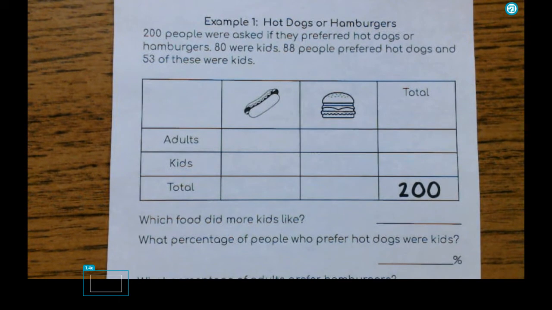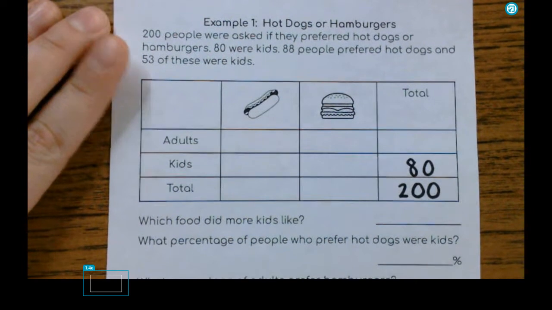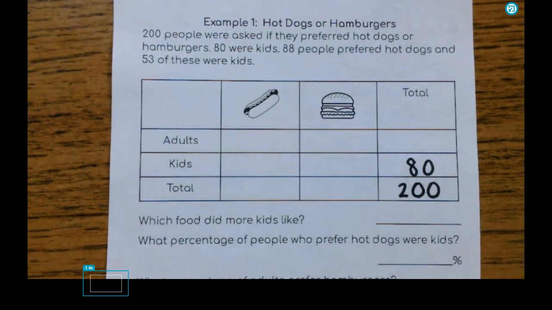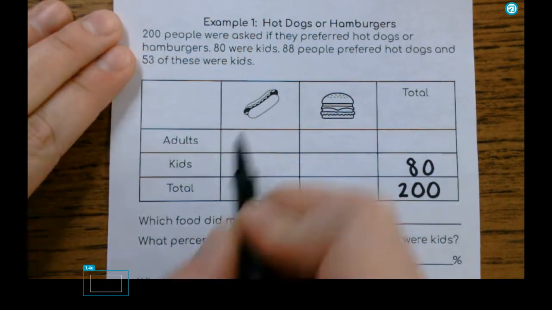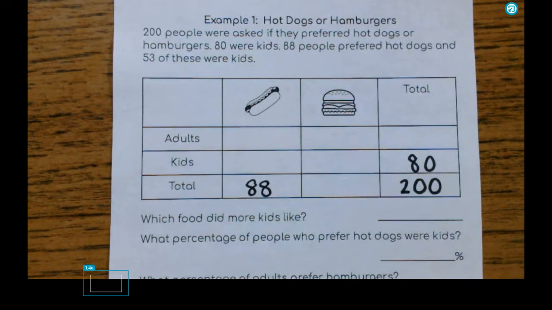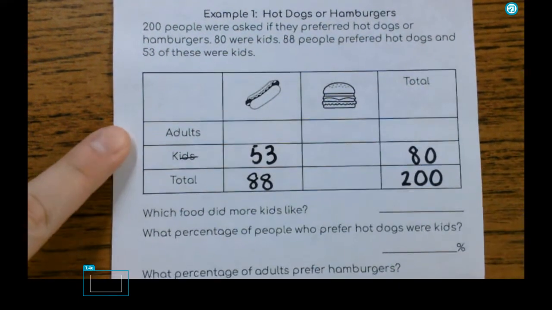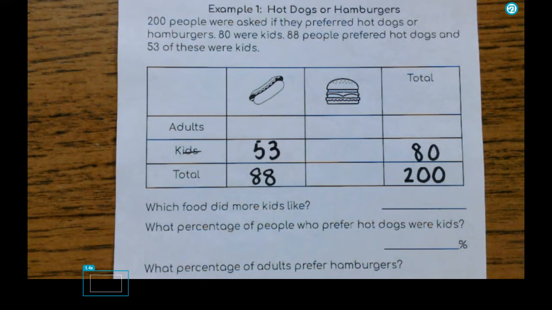The next thing we're told is that 80 of them were kids. So that tells us that our total number of kids is 80. So that's going to go over in the total kids. The next thing we are told is that 88 people preferred hot dogs. So that means the total of the people who preferred hot dogs is 88. So that's going to go in hot dog total. And then the last thing is that 53 of those were kids, which means that 53 people who preferred hot dogs were kids. So that's going to go in kids hot dog. 53 right here. So we've now just put the information from the paragraph into the table.